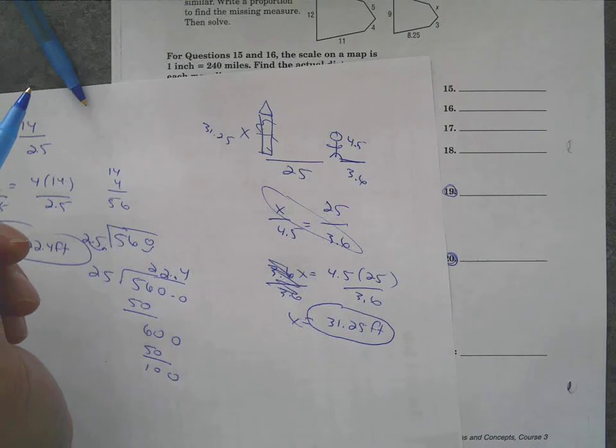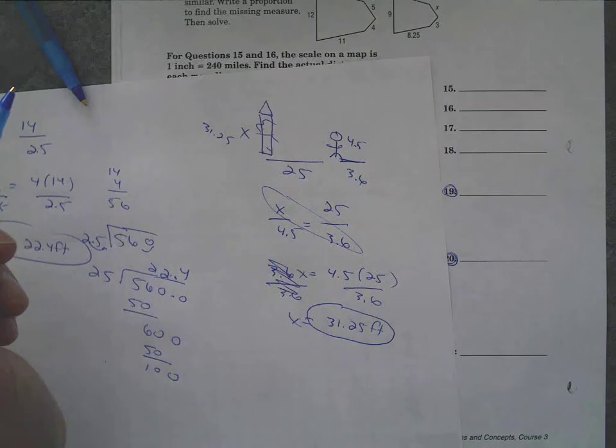Because I said how many inches. Close, good try. Your enthusiasm's there. Mai. 3 inches. 31 feet, 3 inches.